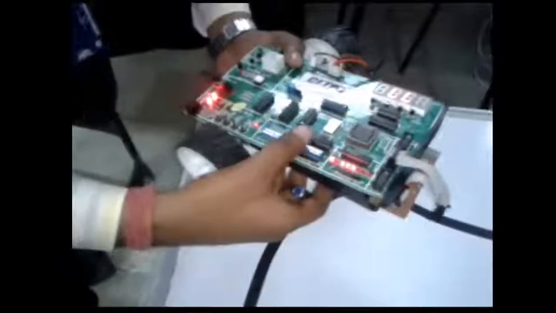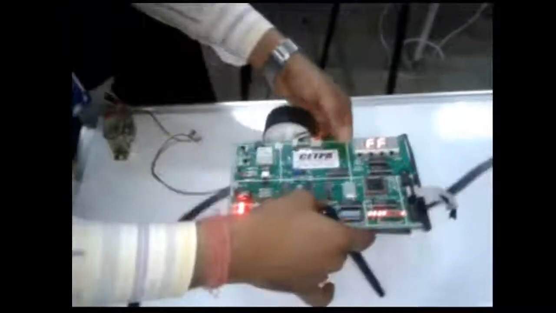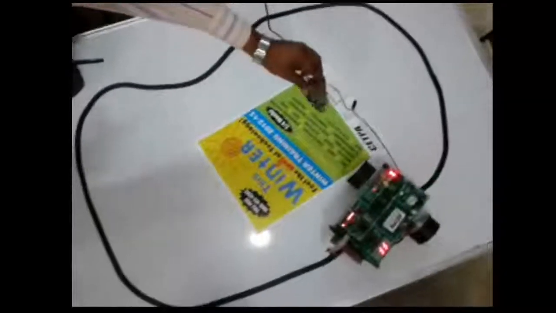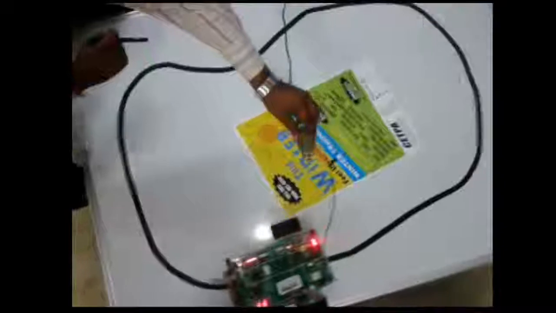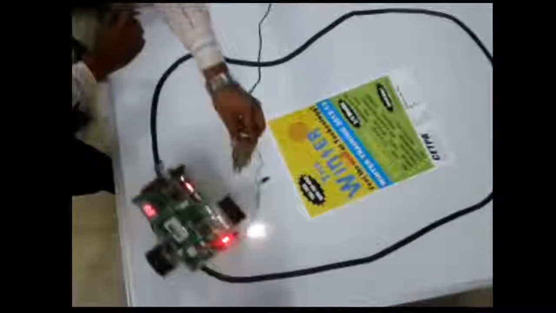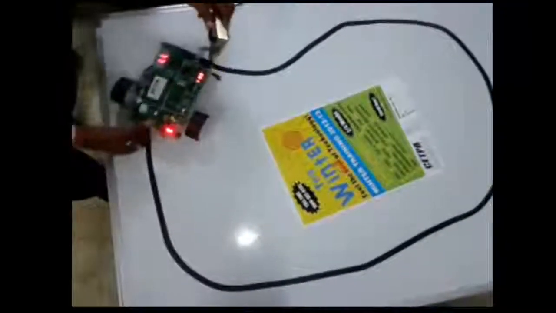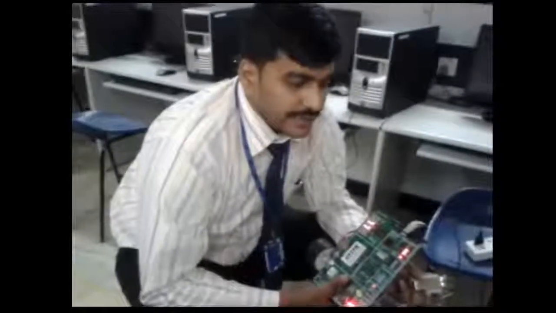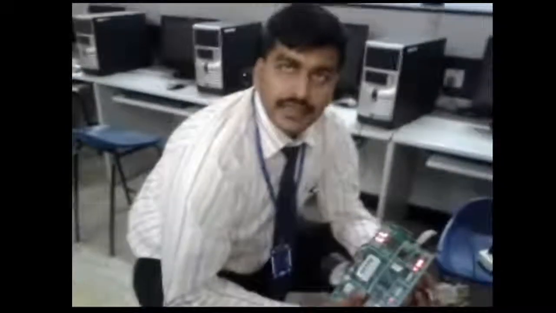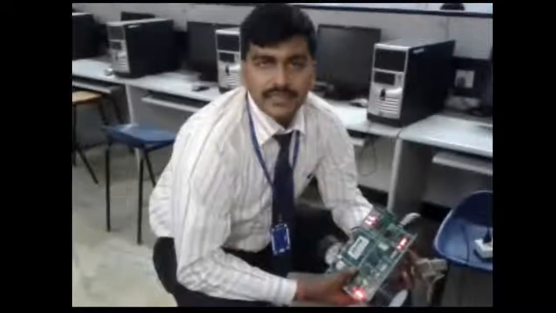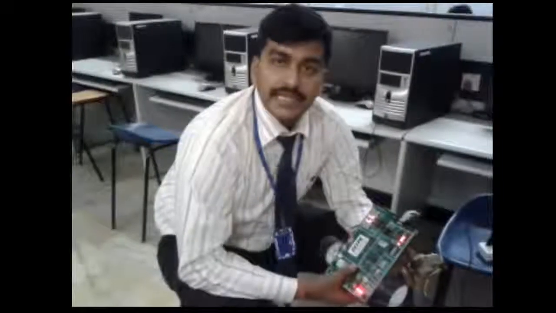Now let's see the working of this project. By this way, you can see my robot is following the given path, and it works properly. You can make different projects with the use of CPLD and VHDL.